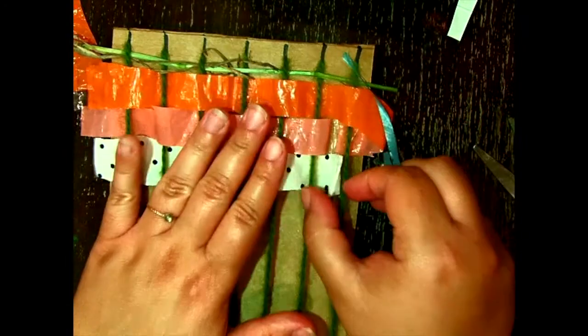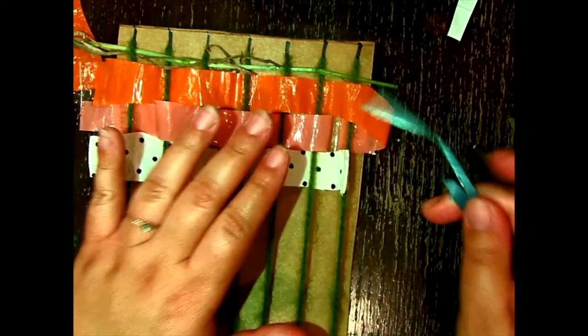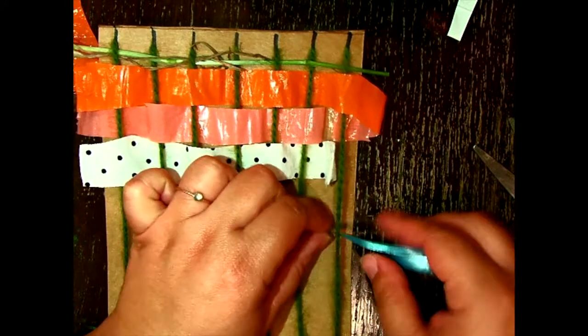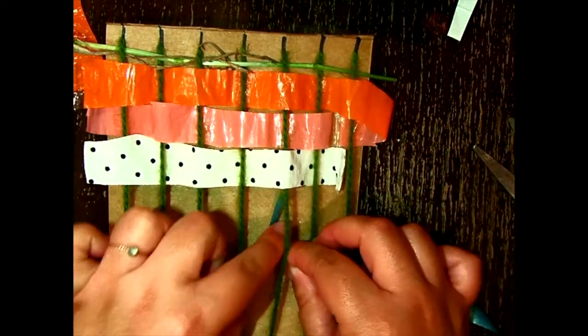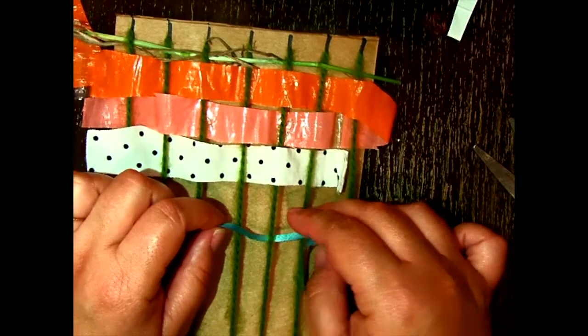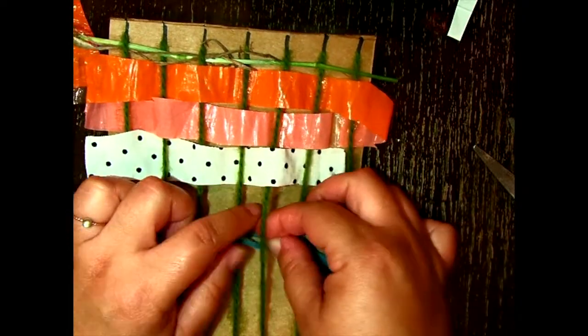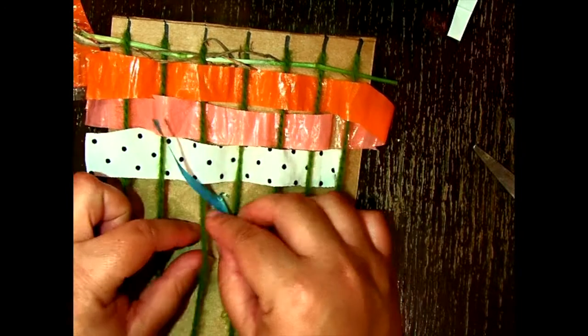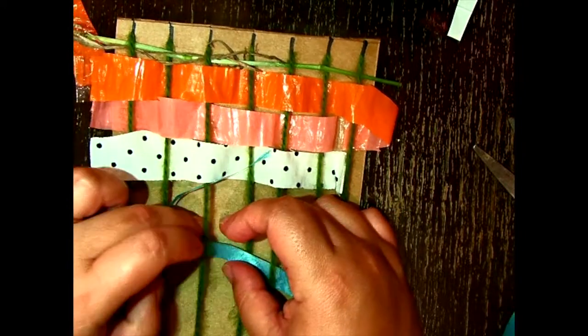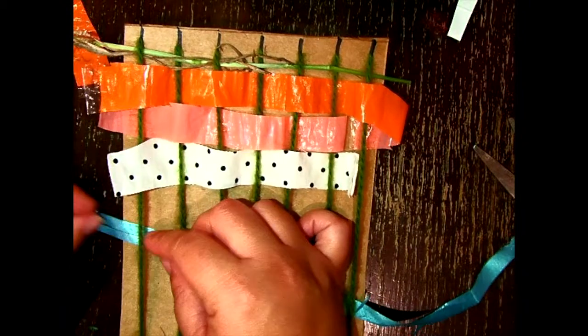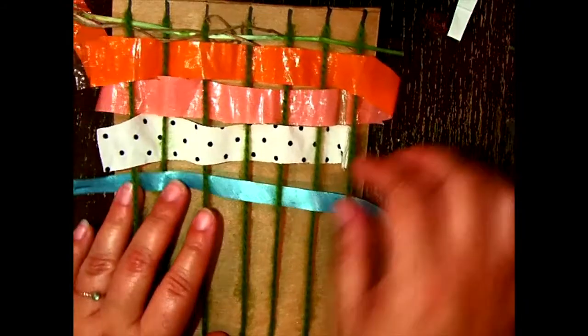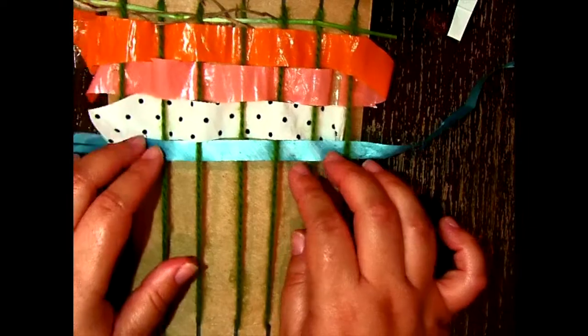Here I found some ribbon that was wrapped around a hula hoop, and the ribbon was coming apart, so I just took it, and that's what I'm weaving with now. And again, you're paying attention to the row above it. Okay, the polka dot fabric, I can tell that I started it by going over the first string and then under, over, under, over.